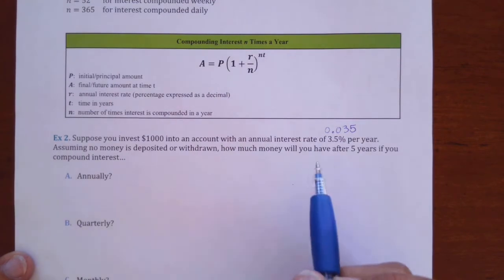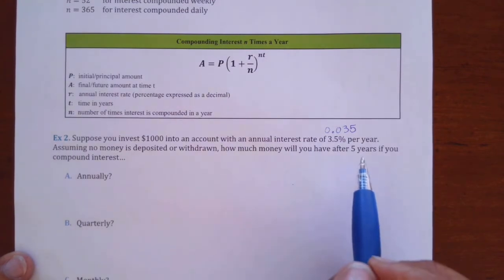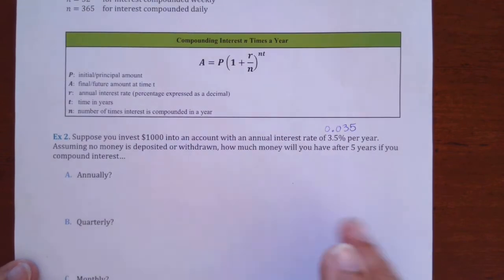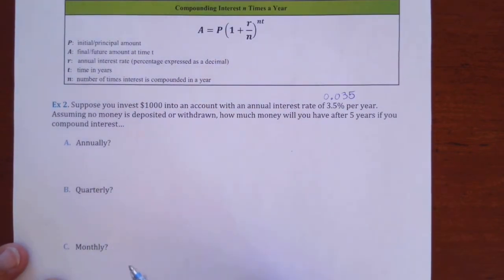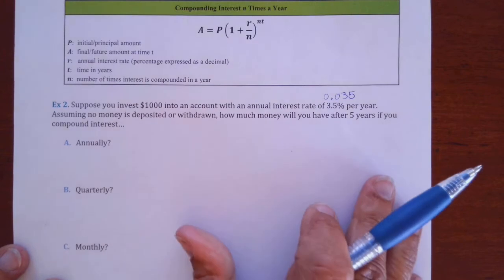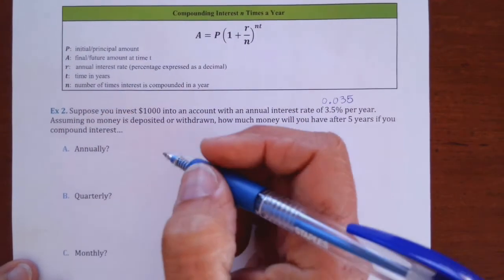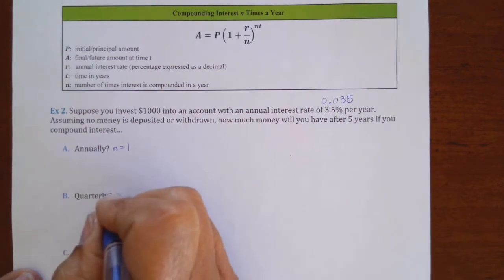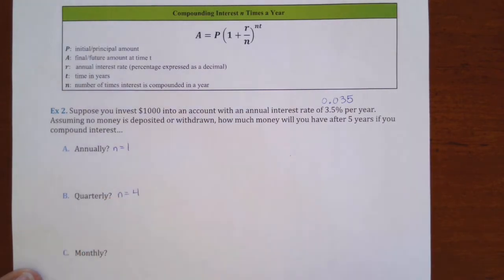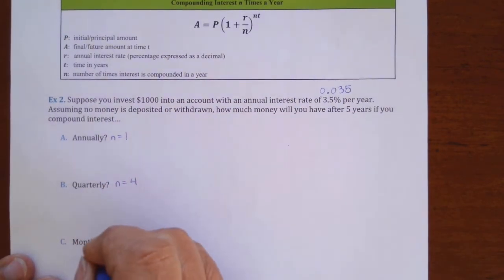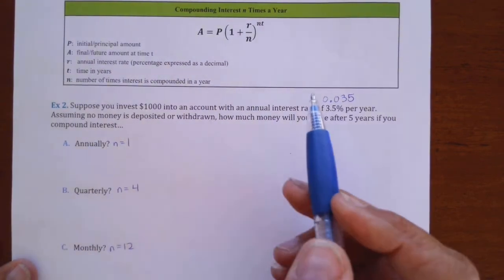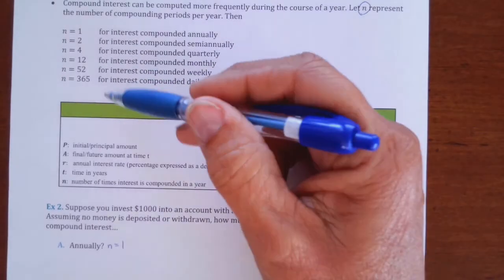And we're going to figure out how much money we're going to have after 5 years if we compound our money annually, quarterly, and then monthly. So these are 3 different problems. For annually, remember, n is going to be once a year. For quarterly, you would use n is 4. And for monthly, we're going to use n is 12.